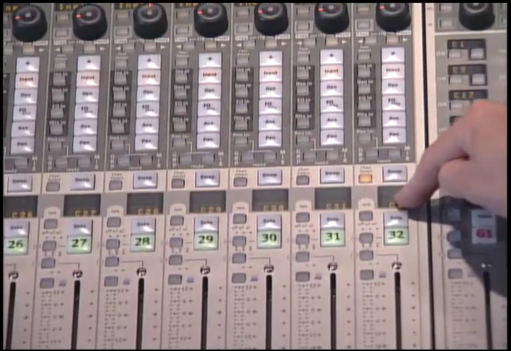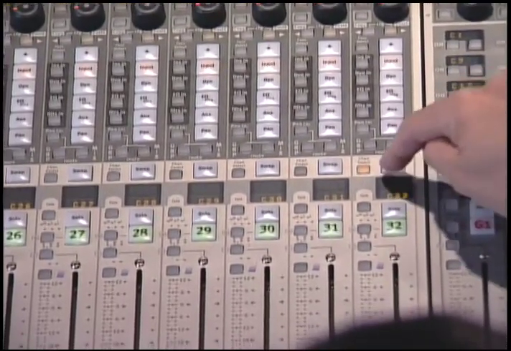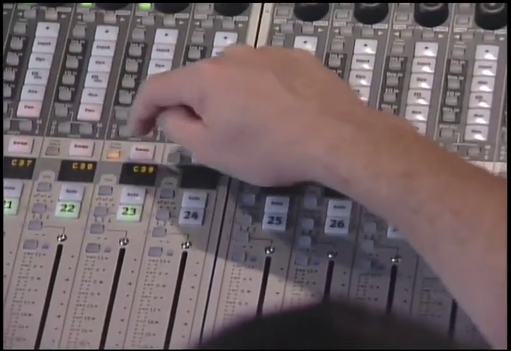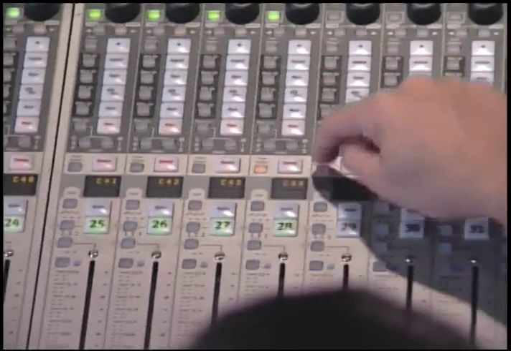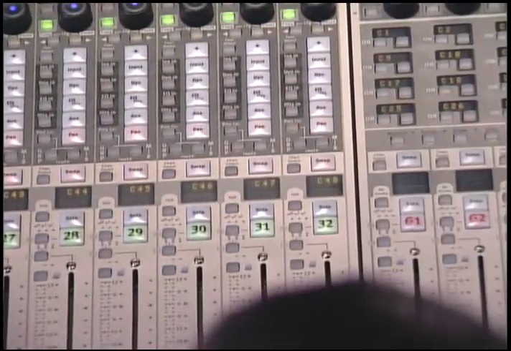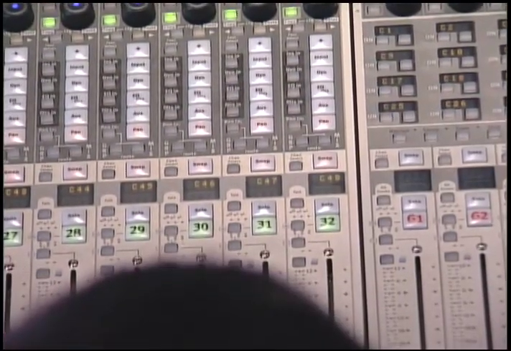Now I've got to channel 32, so what I need to do now is hit the swap layer, and I'm going to continue. And that's how we assign channels to the surface.